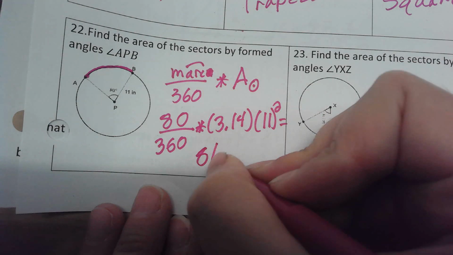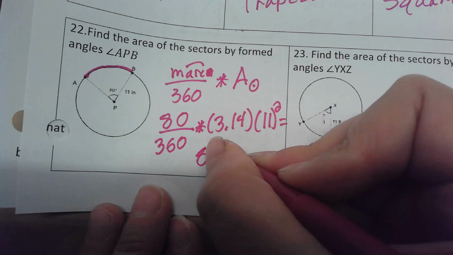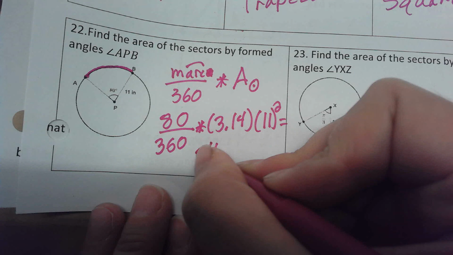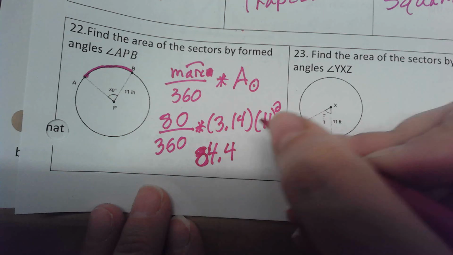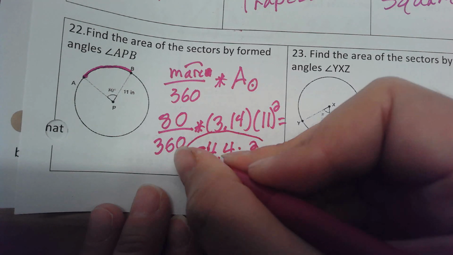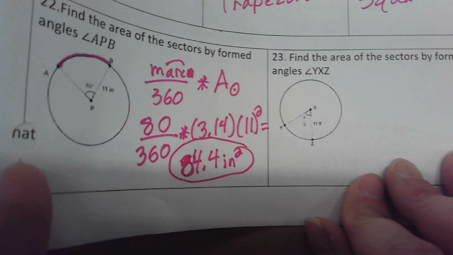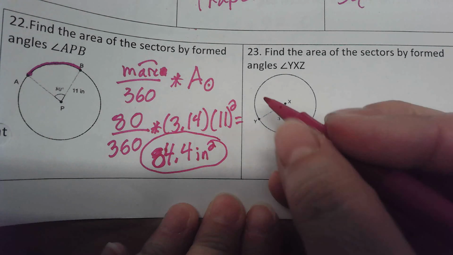Eighty-one point four. 84.4. Anybody get a different answer? No? And it would be, remember, inches squared, so 84.4. Okay, this one, everybody, we have an extra step.